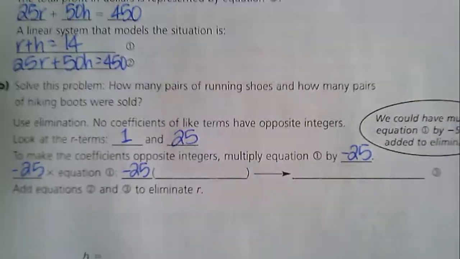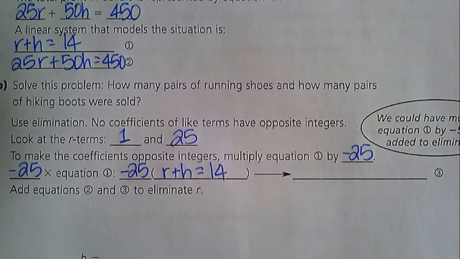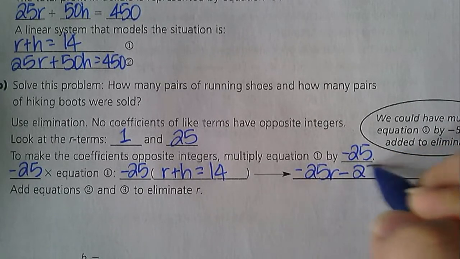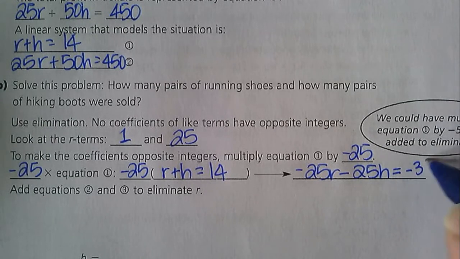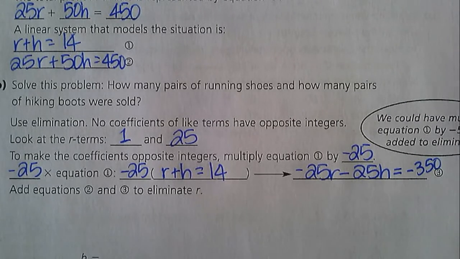Negative 25 times R plus H equals 14. We end up with negative 25R minus 25H equals negative 350. Now let's add equation number 2 and equation number 3 that we just made together.